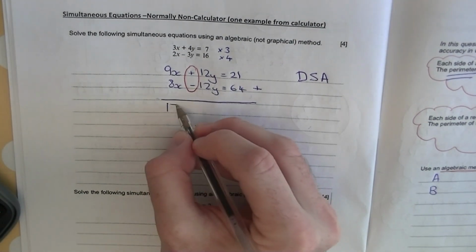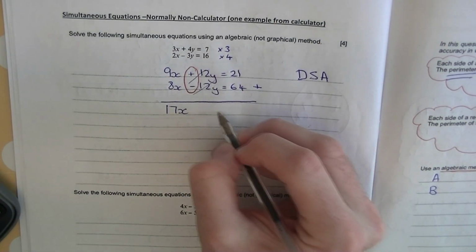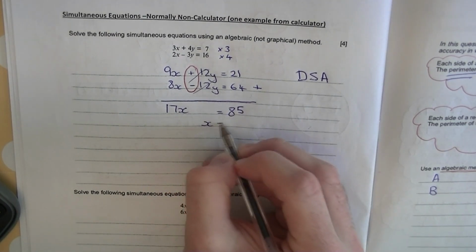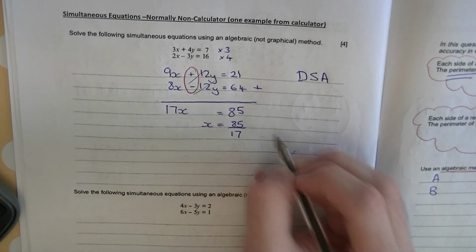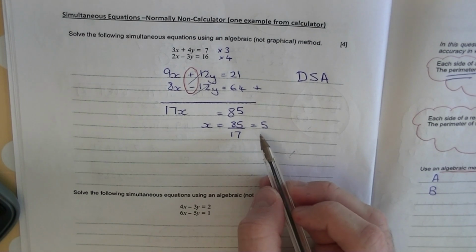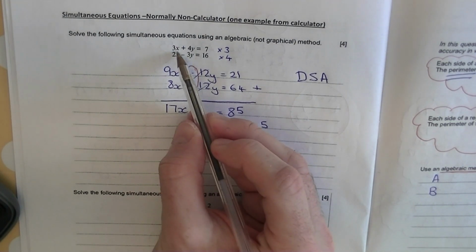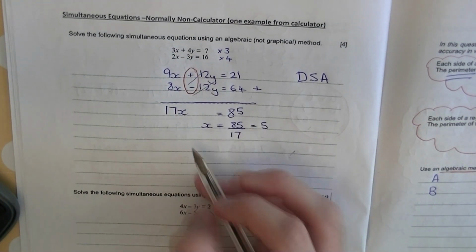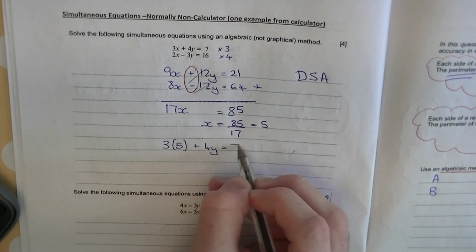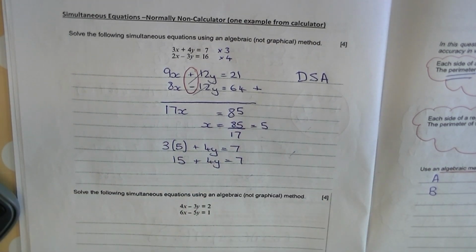9 add 8 is 17x. The reason I'm adding is to remove these, to cancel these out, and 21 add 64 is 85, and if my calculations are correct, 85 divided by 17 is 5, so x is 5. Once I know the value of one letter, I take one of my original equations and substitute this back in. So instead of 3x plus 4y equals 7, I know now that x is 5, so I will write 3 times 5 plus 4y is 7. 15 plus 4y is 7.